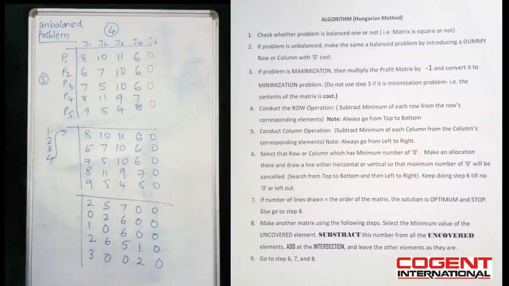So I require to conduct the row operation. What does the row operation tell me? It tells me to subtract the minimum of each row from the elements of the same row. Now I come to the next column operation. Step number 5 I have done. Now the sixth step says select that row or column which has the minimum number of zeros.